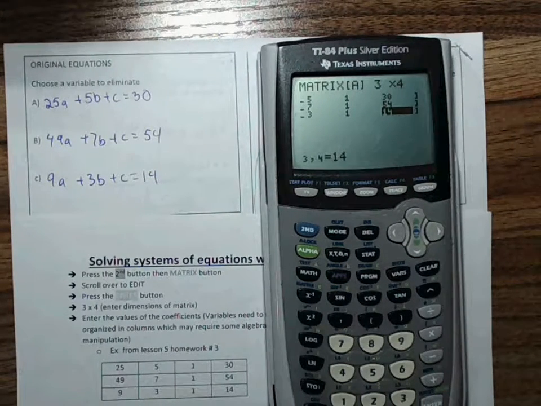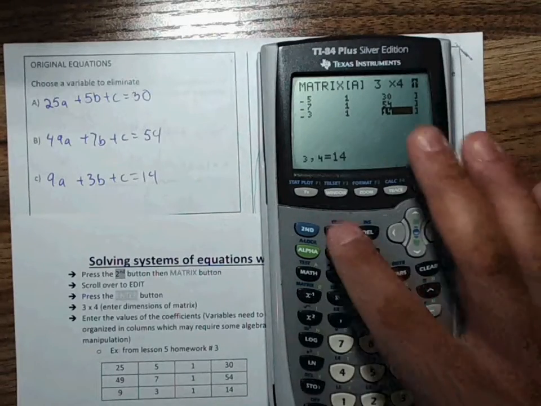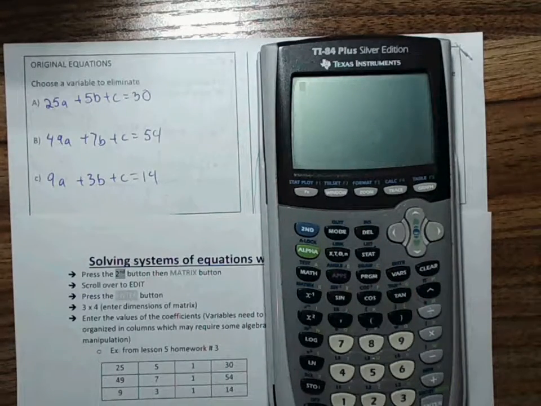Am I going too fast? And once we enter all of our data, then what do we press? Second. And then what? Mode. To quit back to the home screen.